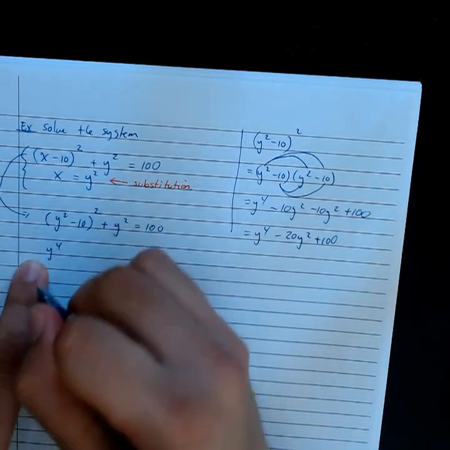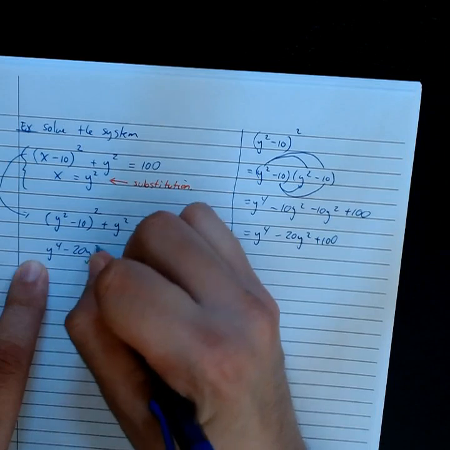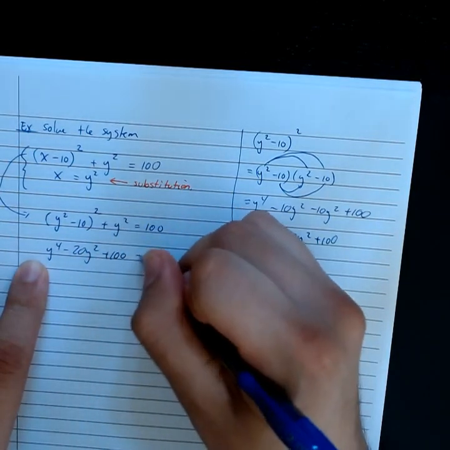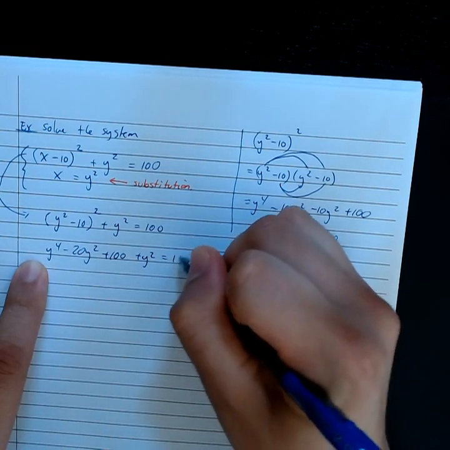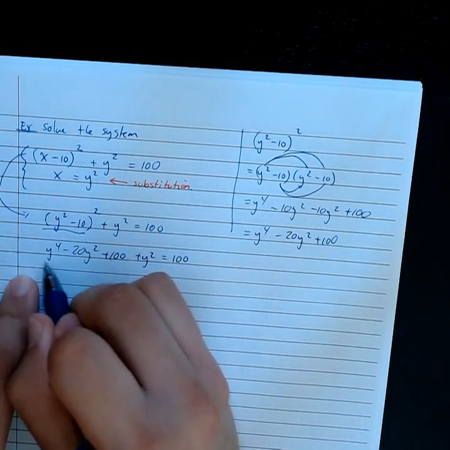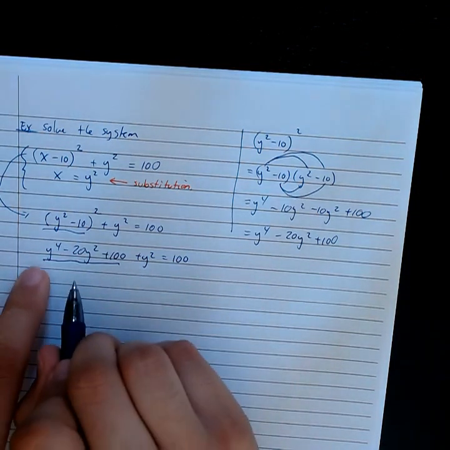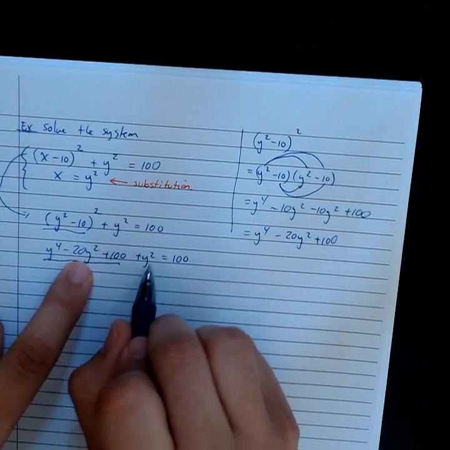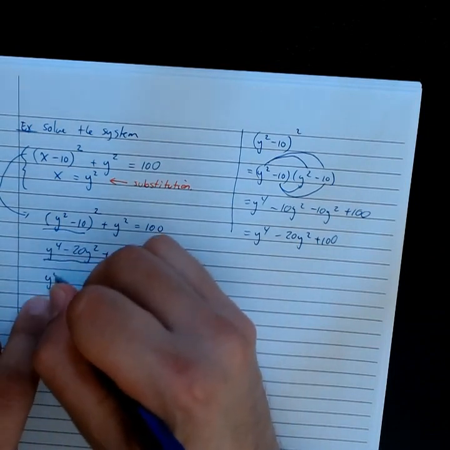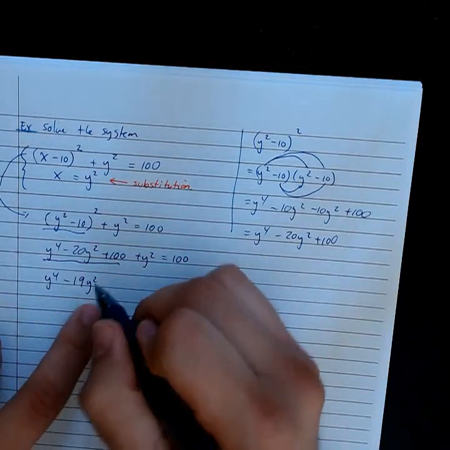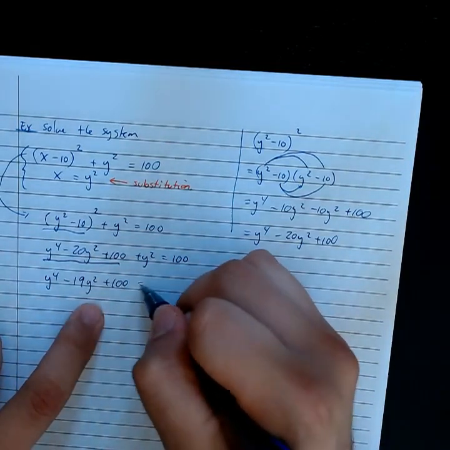Y to the 4th minus 20y squared plus 100 plus another y squared equals 100. So this becomes that, and those two remain the same. Notice I can combine some like terms. Negative 20y squared plus y squared is negative 19y squared. Plus 100 equals 100.